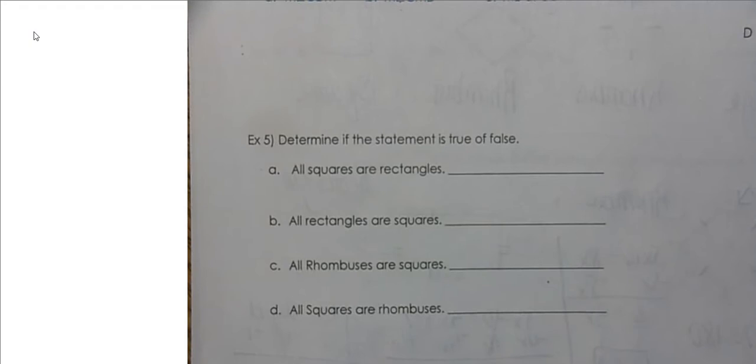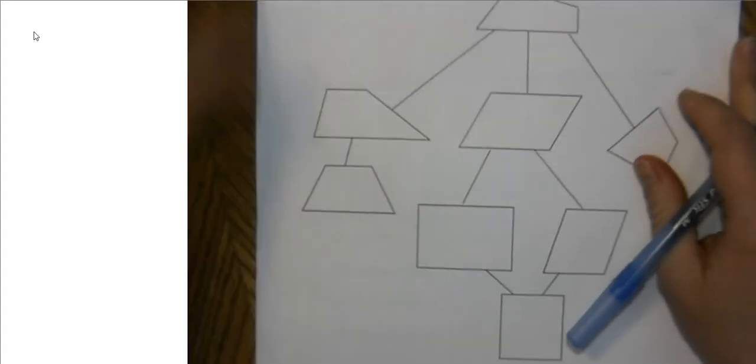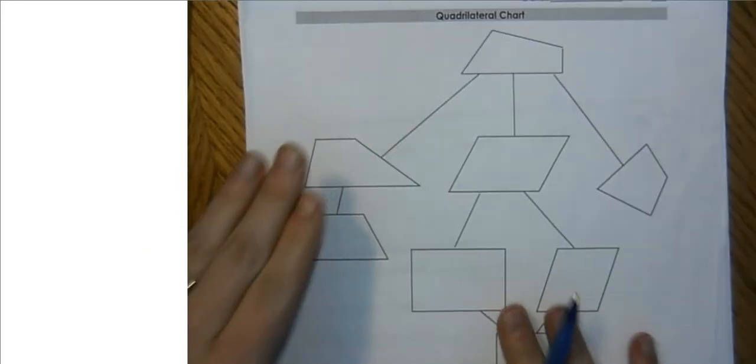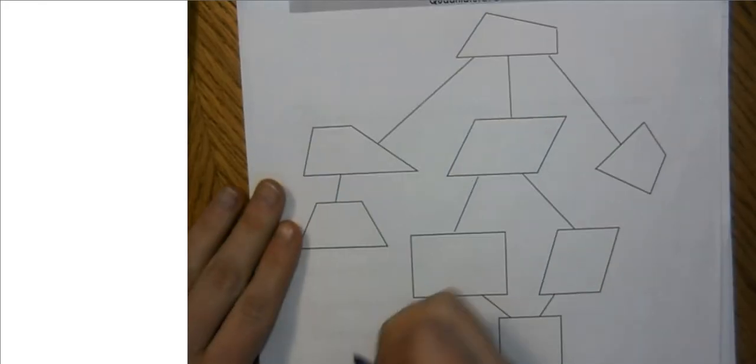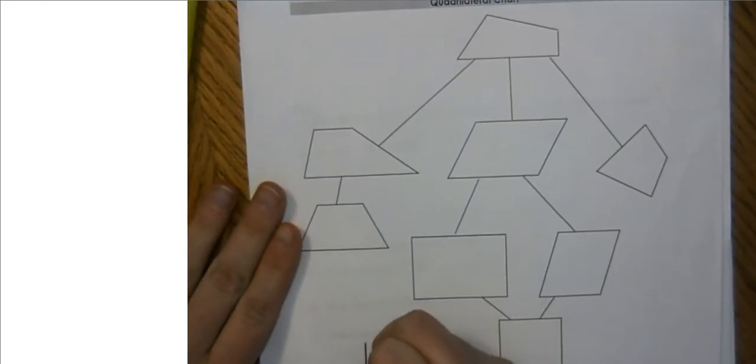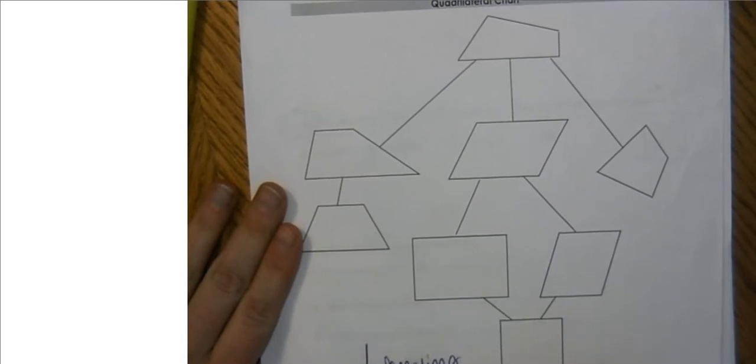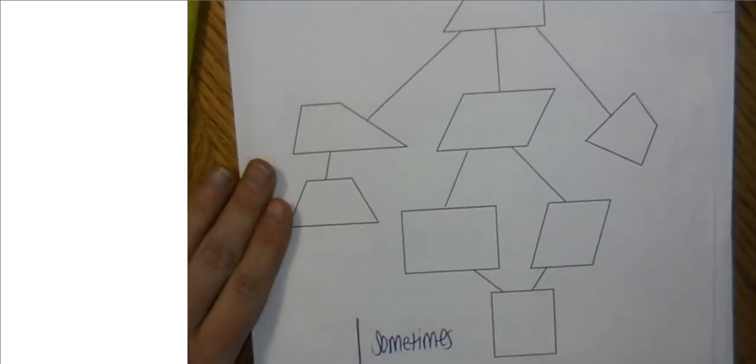And this one is really important. A lot of kids really struggle with this idea of what's congruent versus what is not congruent. So I want to make sure that I talk to you guys about that. All right, so determine if the statement is true or false. So remember that in this quadrilateral chart, whenever you have shapes that are connected to each other, like going down the chart, the answer is sometimes. And if you're going up the chart and there's a connection, then the answer is always.